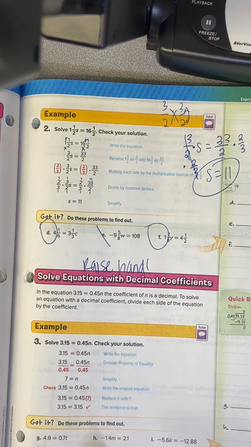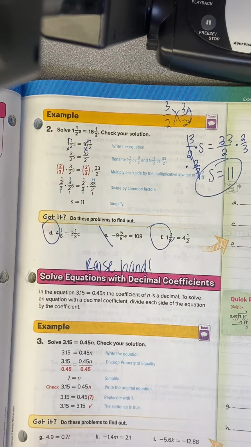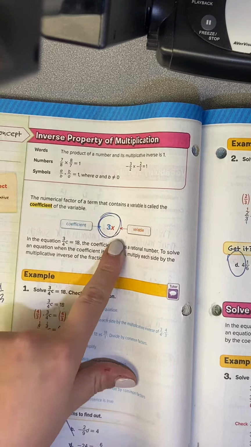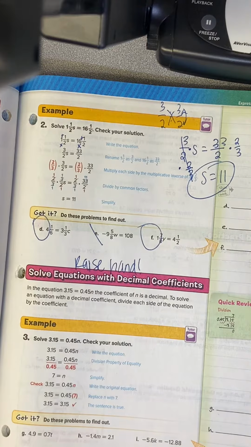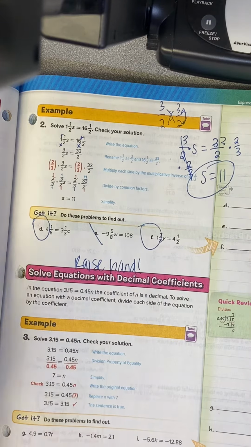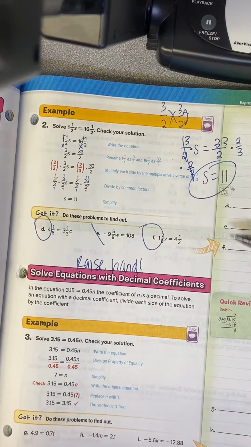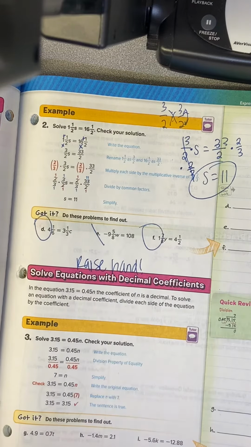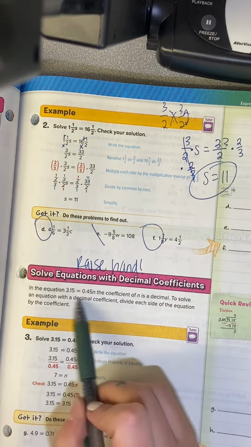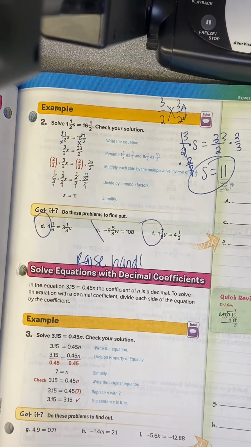So in the equation 3.15 equals 0.45n, the coefficient of n is a decimal. What that means is the coefficient of n, the variable's n, this is a decimal. In Corda speak, I would say, okay, instead of a fraction smack dab next to a variable, now we just have a decimal. To solve an equation with a decimal coefficient, we are going to divide each side of the equation by the coefficient. So in our example here, which is actually our example 3, solve 3.15 equals 0.45n.